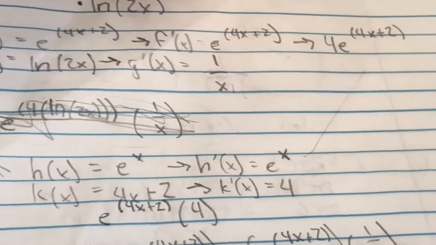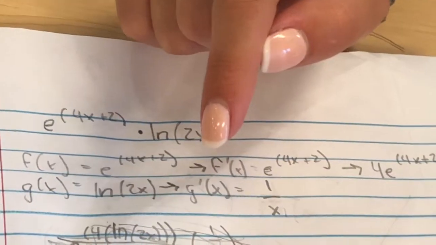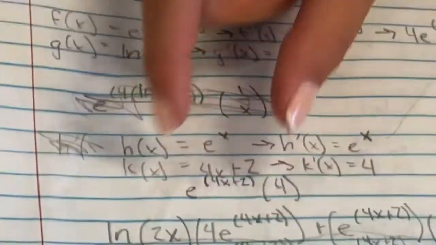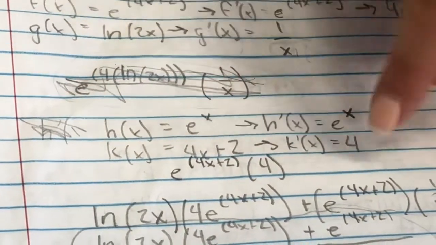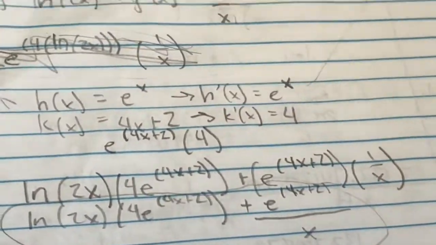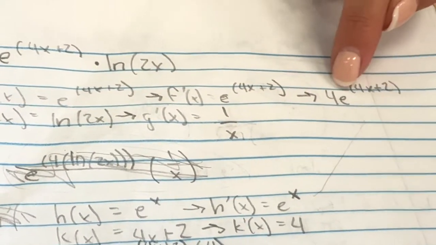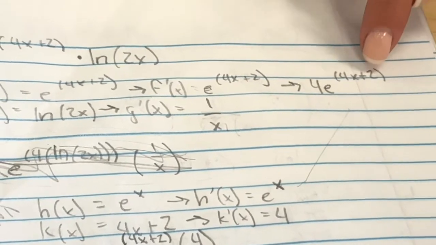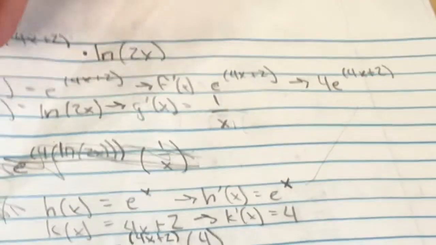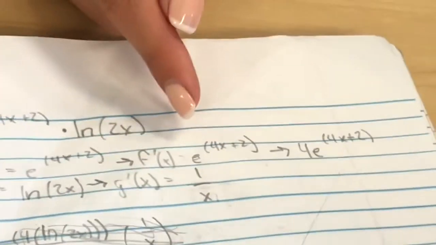So in order to do the chain rule, we plug this k of x into h prime of x and multiply it by 4. So if we come back up here into our f prime of x, we have 4e to the 4x plus 2. All right, so that one's done, the f of x and f prime of x.